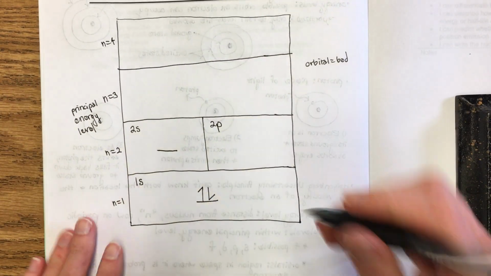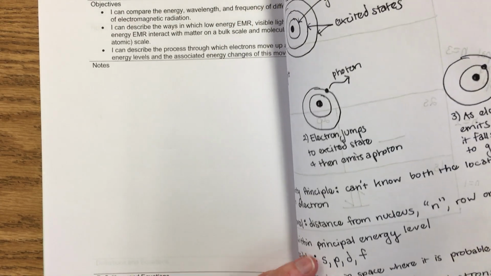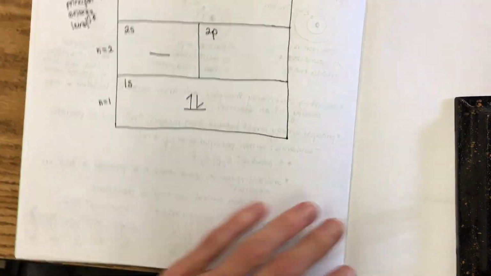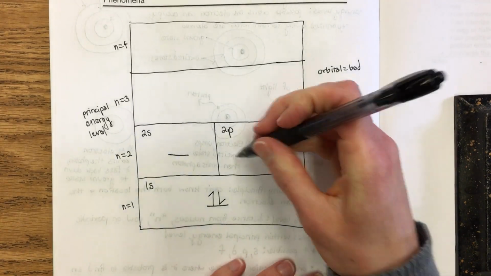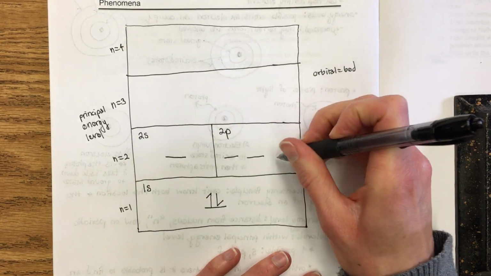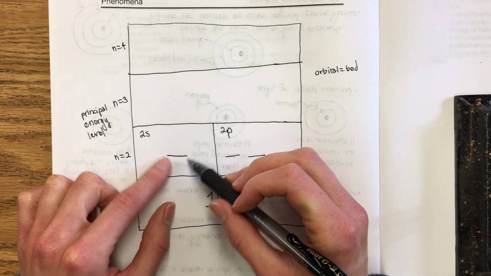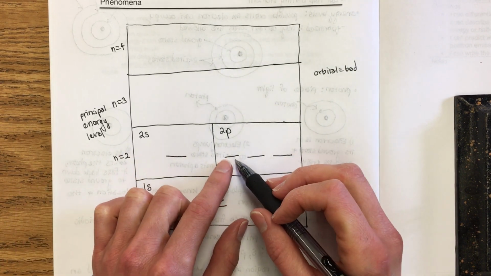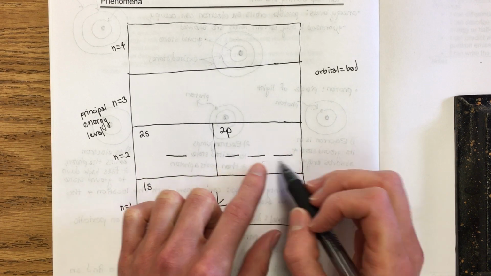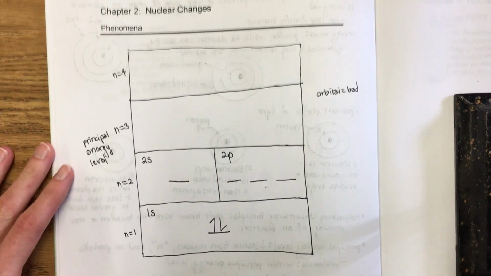The 2p room, since there's always 3 p orbitals together, remember, they come in threes, is going to have 3 beds. So this room could hold 2 electrons. This room can hold 6 electrons, 2 per bed. Okay, you can see a pattern here, right?